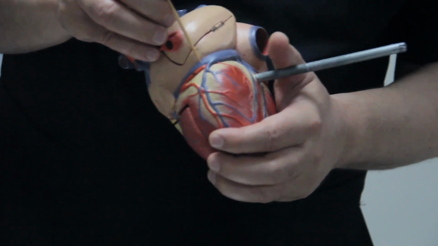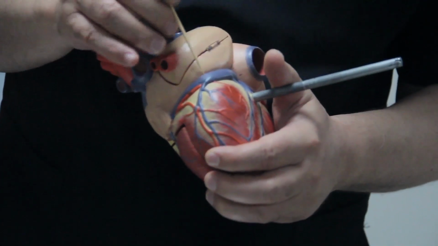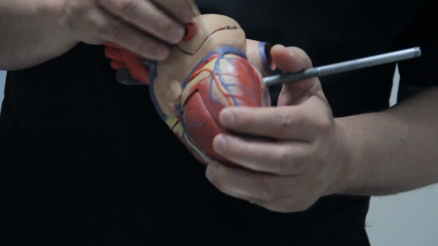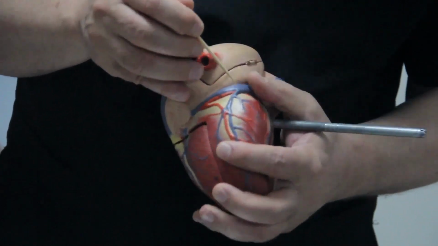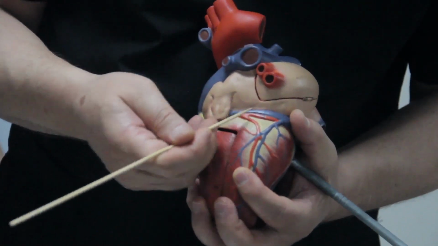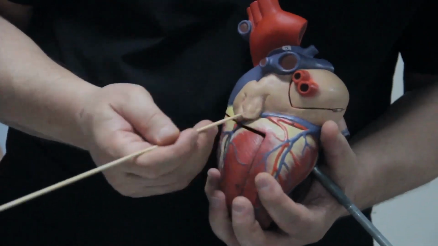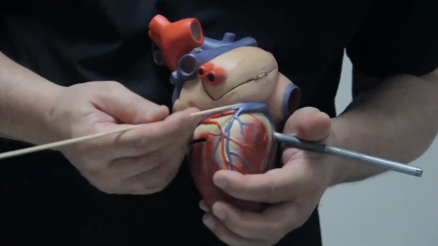remnant of the left horn of the sinus venosus. So the left horn is at the back here, and it develops into the coronary sinus. So at the front part, you don't see the coronary sinus. This is probably the continuation of the great cardiac vein, or vena cardiaca magna.